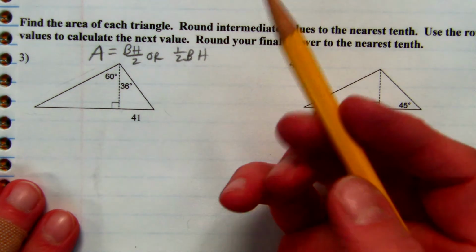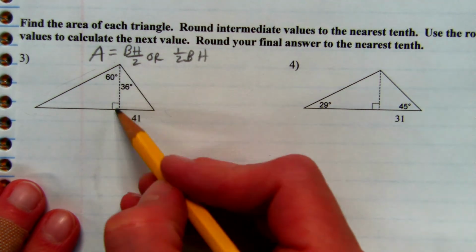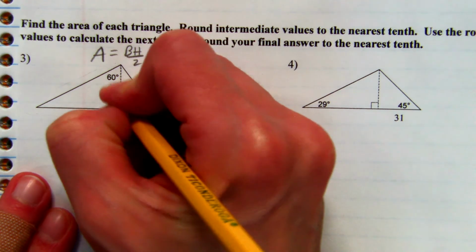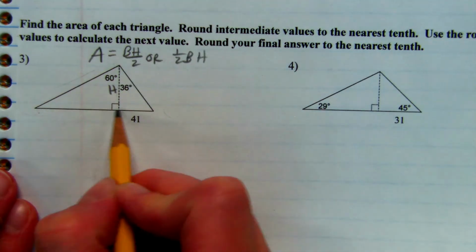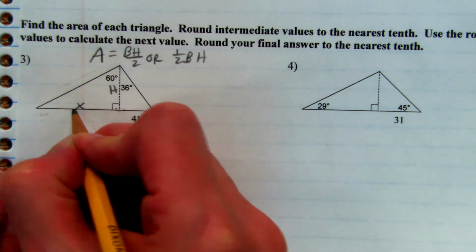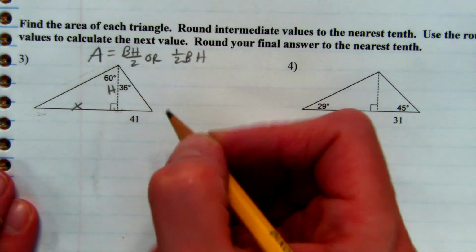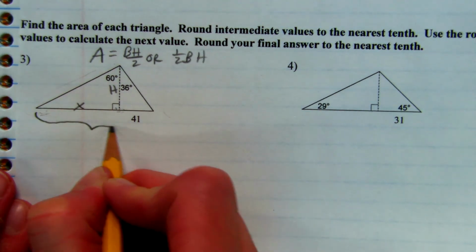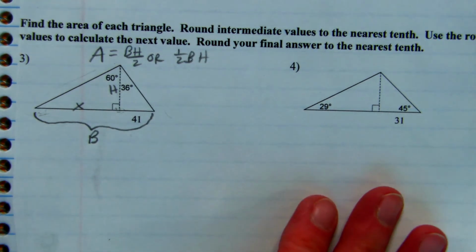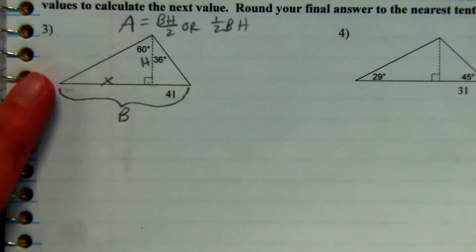So to find this, we are going to need this number because that's going to be my height. And so instead of calling it y this time, I'm going to call it h. And then we'll also need this over here. So I'm going to call this little space over here x because they haven't used x yet. And then this distance all the way across here will be the base that we need in the final step.